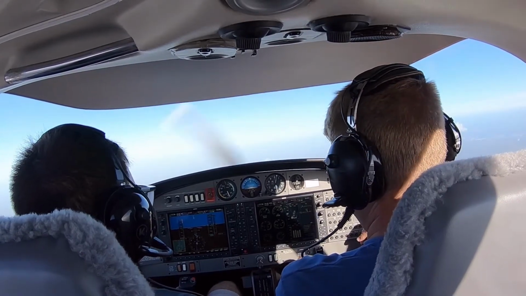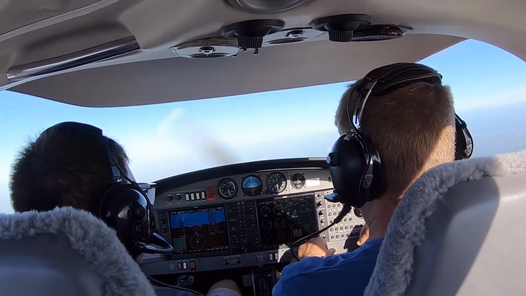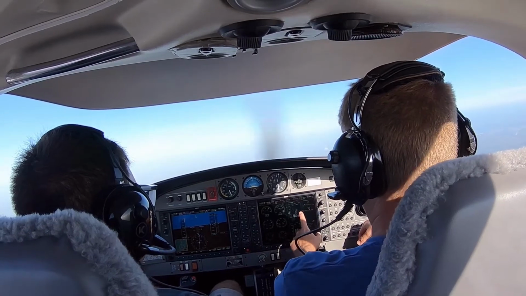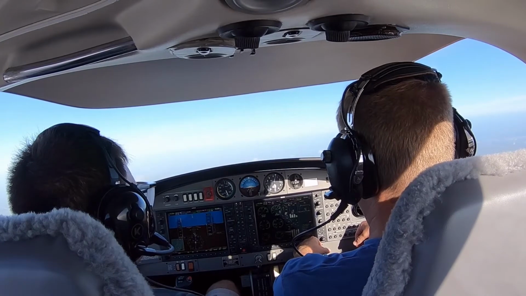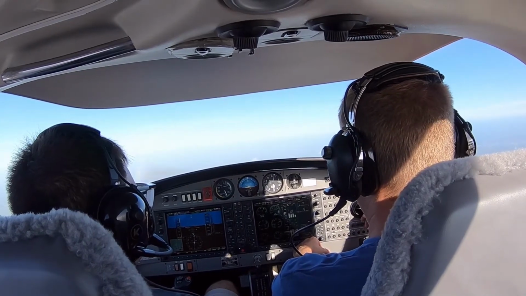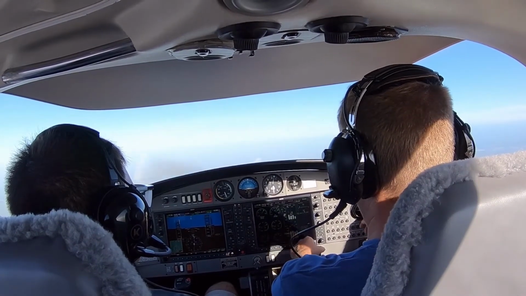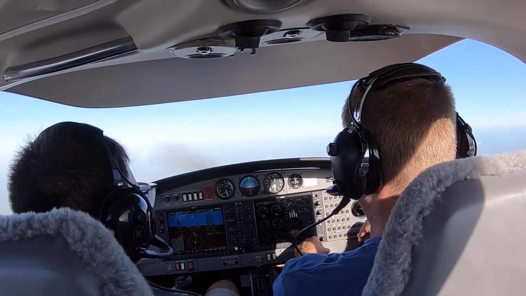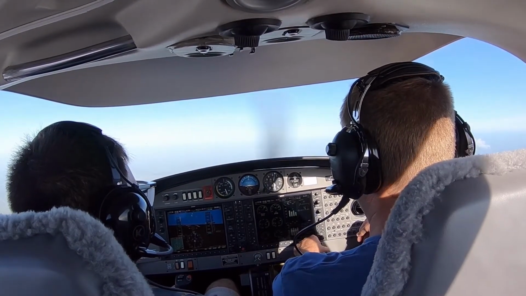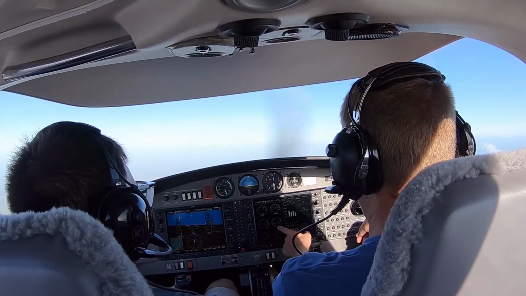Roughly the same gallons per hour on this plane? Like 9 point something. You want these EGTs up in the 1400 to 1500. A little less on this one. That's good. There you go.